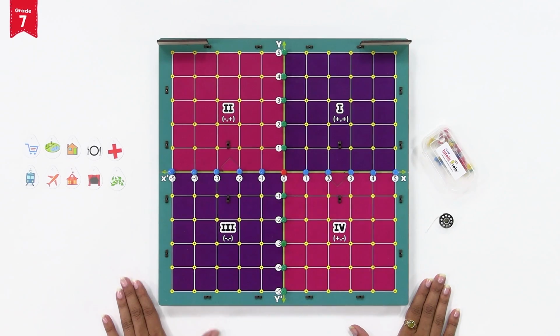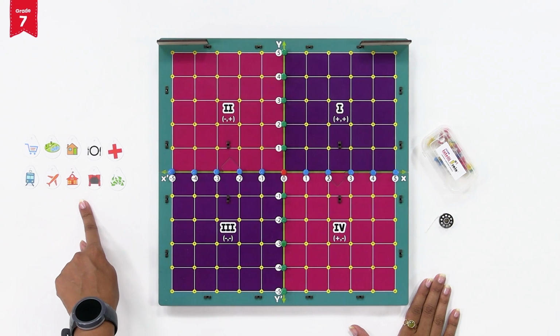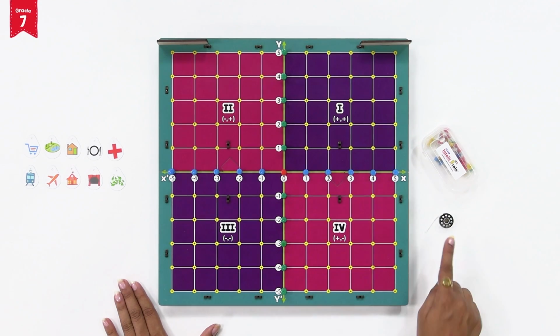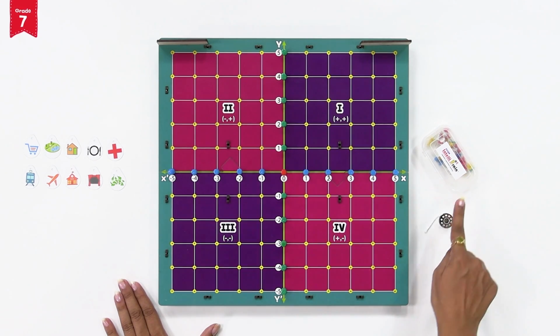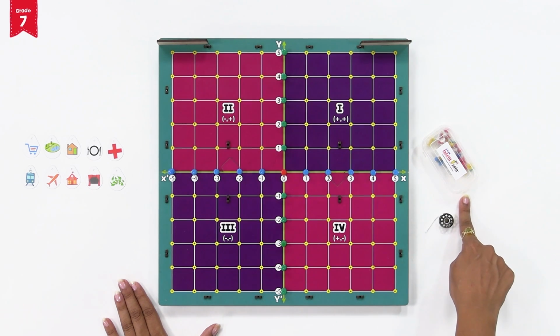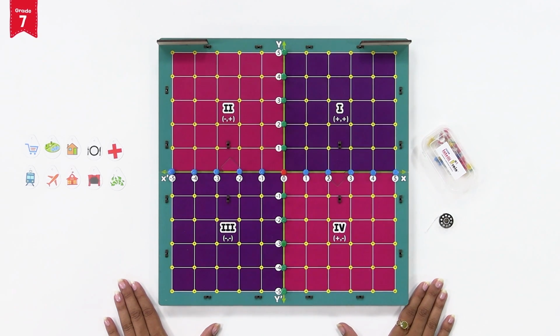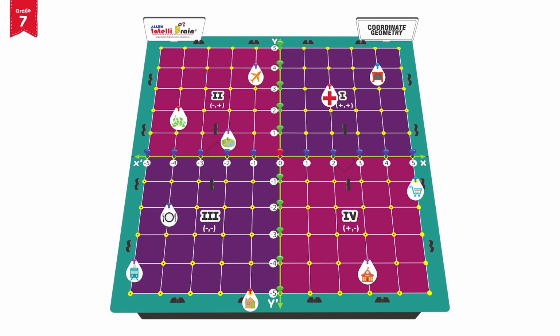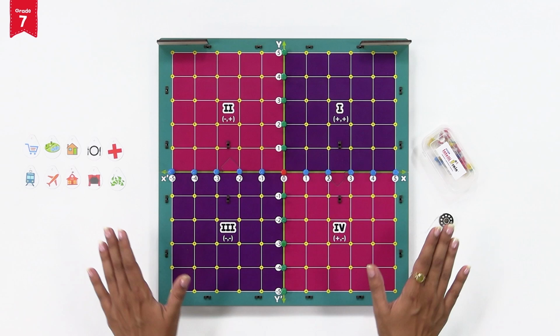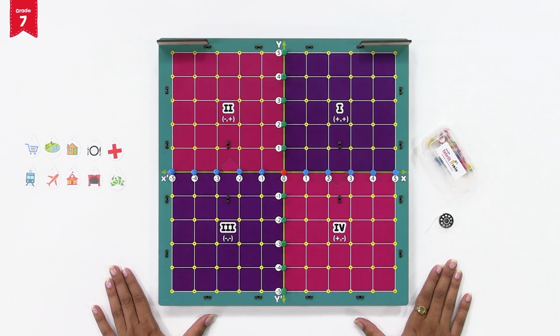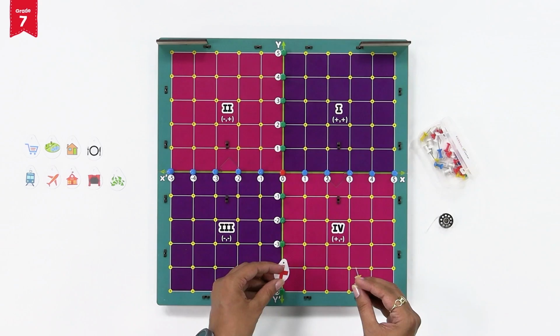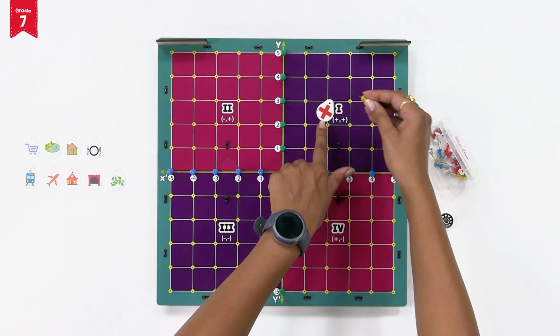Now take out the place tags from the coordinate geometry card and spool of thread from box of board pins. Let us place the place tags according to the image shown here. And after having done that, let's find their ordered pairs. Fix the place tags like this.